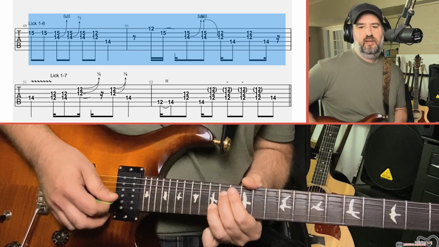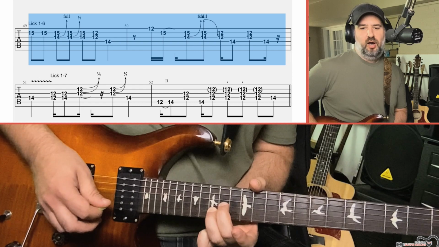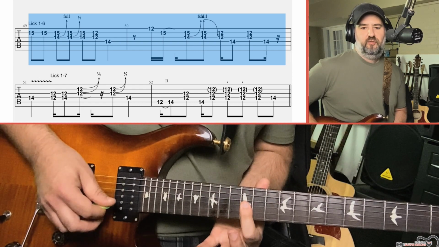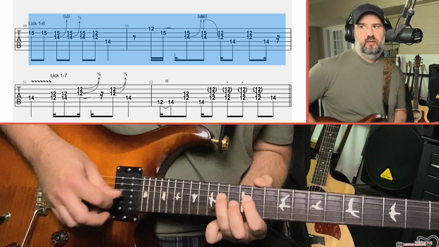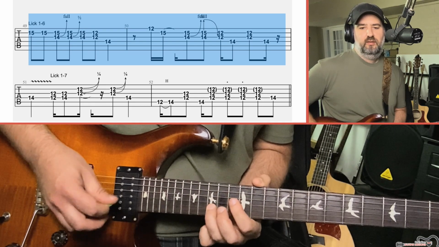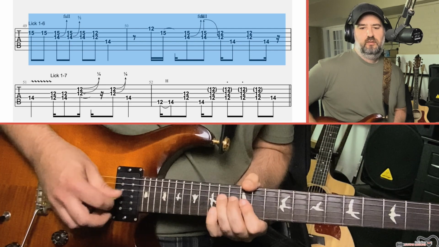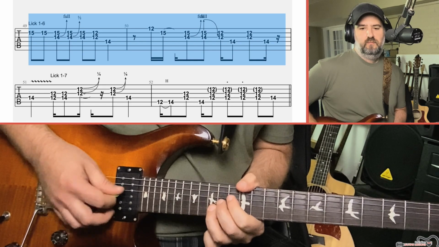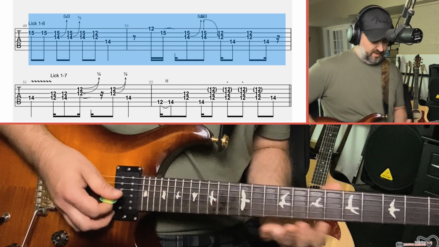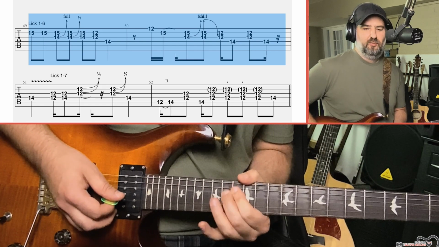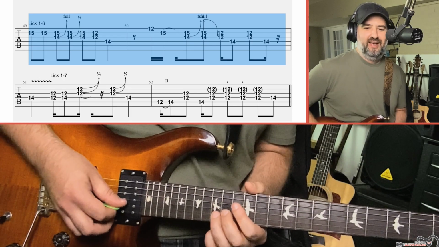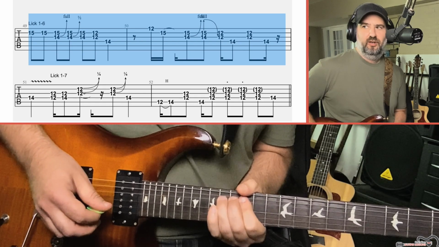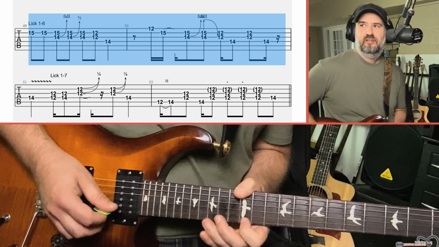So full step bend, half step bend, unbend. And then double stop on 12 of the G and B, and then 14 of the D. Yeah, if you mistime the bends or get them wrong, it can go off the rails pretty fast. That was a good one, okay. And then the back half of it sounds like this.